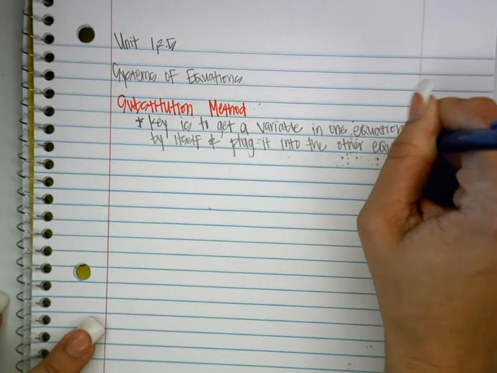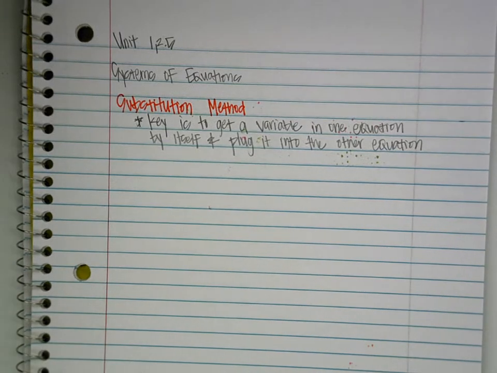So you are literally substituting one whole equation into the other equation.